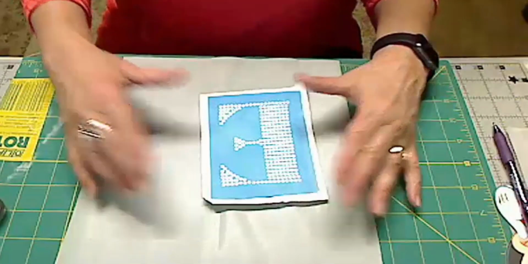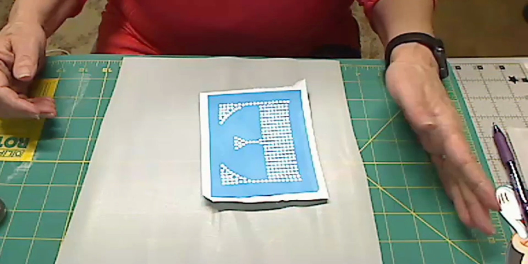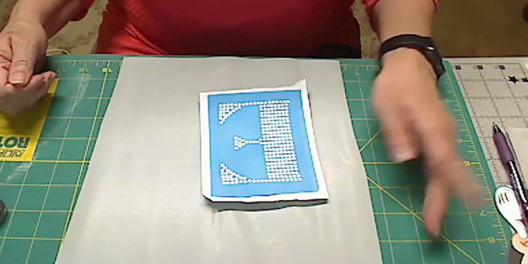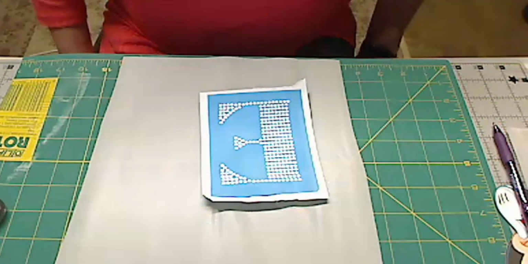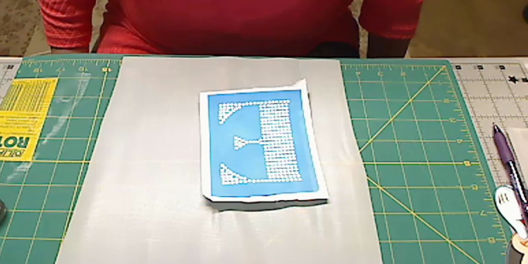So I'm not going to be able to finish this with the hinge method because I've got to go order some more of this stuff so I can finish this tutorial. So stay tuned. I'll be doing a part 2 in the next week or so.